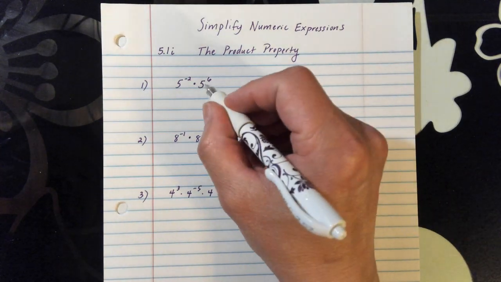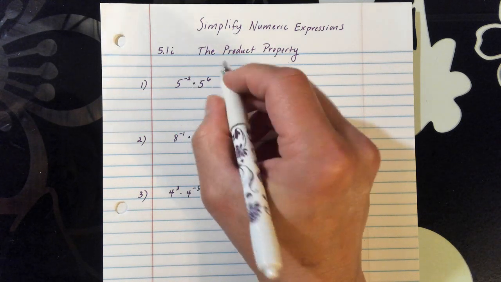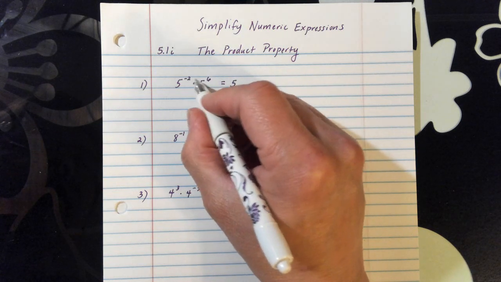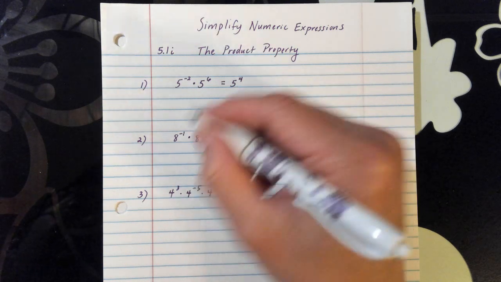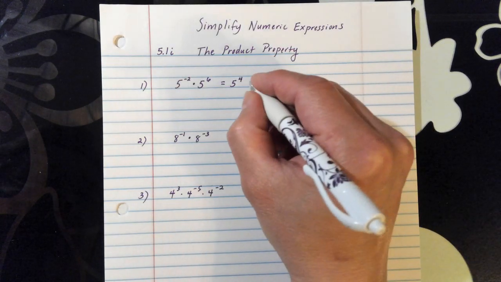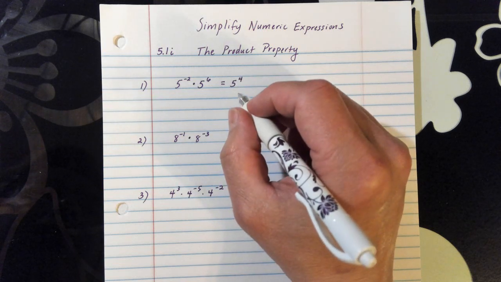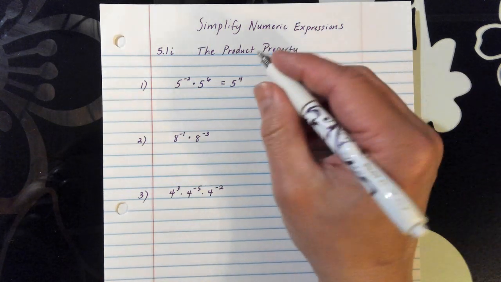5 to the negative second times 5 to the 6th power. You keep the base the same, of course, and just add the exponents. Negative 2 plus 6 is 4. You leave your answer like that, or you can evaluate it further, but this is really what we need to see from you, just for you to show us that you understand product property, especially with negative exponents.